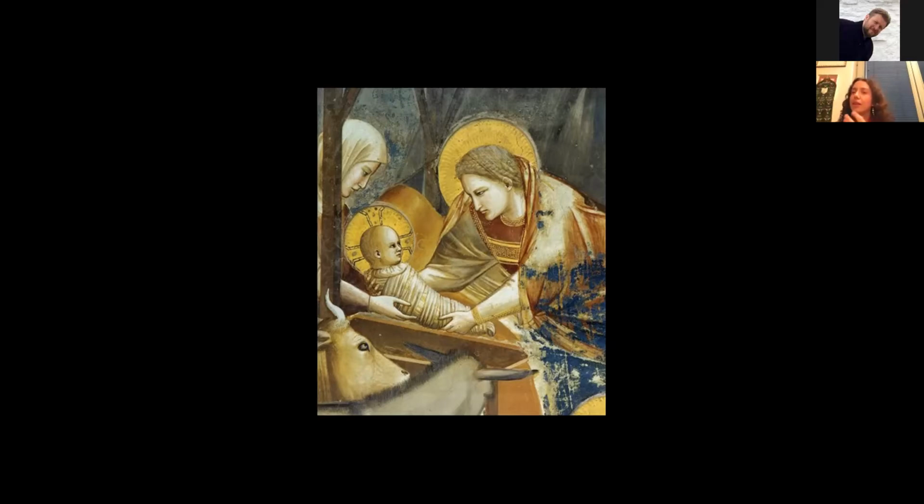So feelings, emotions, love, but also, as I said, traditional, very long-lived elements such as the swaddling clothes baby Jesus is wearing, and also the ox and the ass that stand next to the manger.